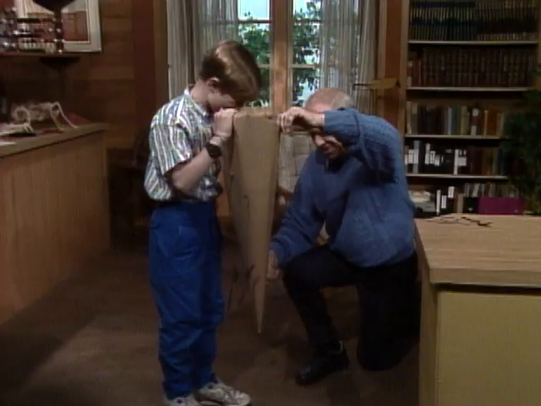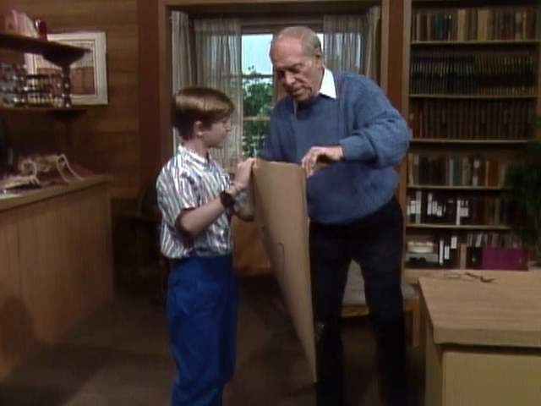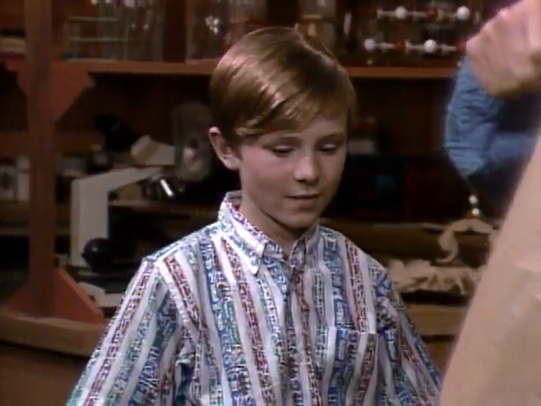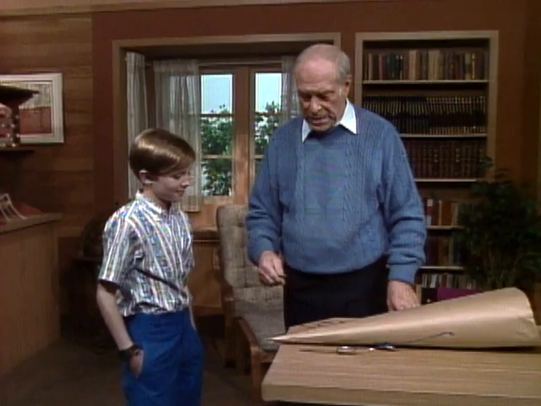Oh, that is so weird. So you got some paper to make a cone, right? Yeah. You got some string? Uh-huh. And you got some forks at home? Yeah. Good, you're all set to make forks into church bells.